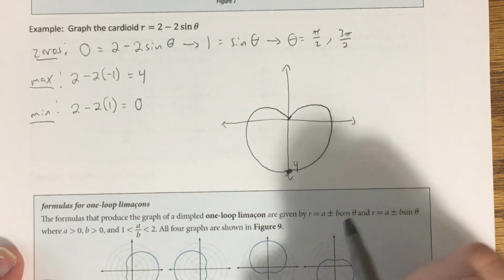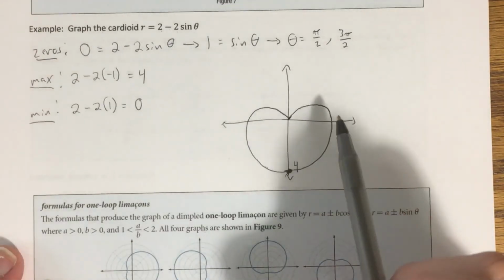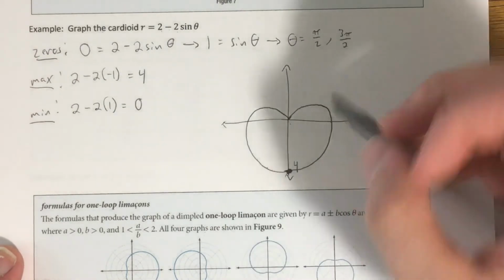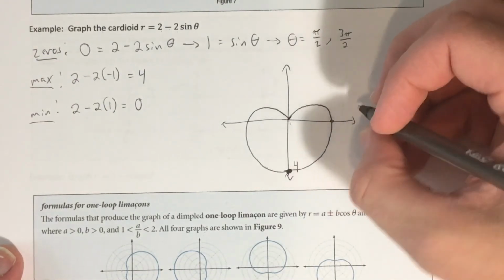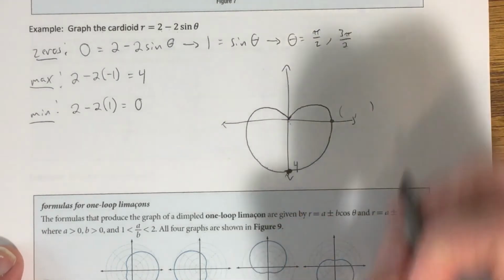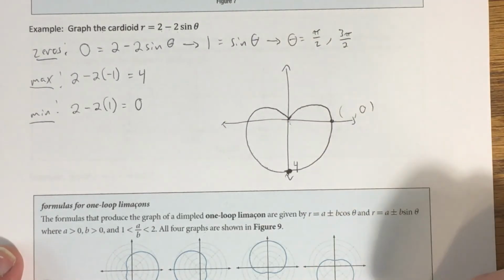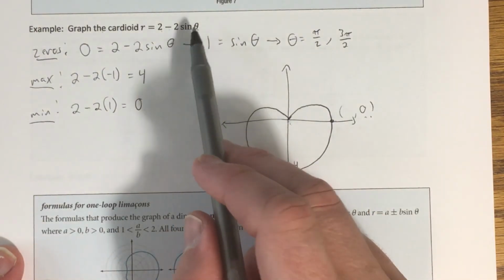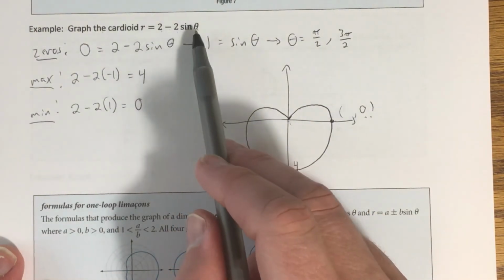How do we get these points, though? Well, I'm looking at this and I'm noticing that the point here, if I were to find it in polar coordinates, the angle that it creates is an angle of 0. So I can find that angle just by plugging 0 in for theta. Sine of 0 is 0.